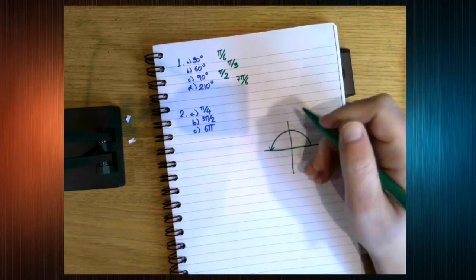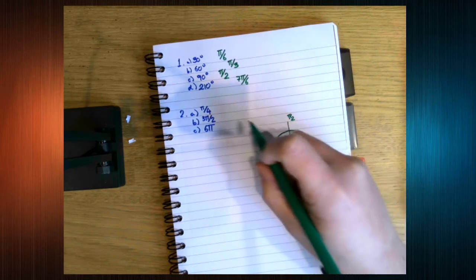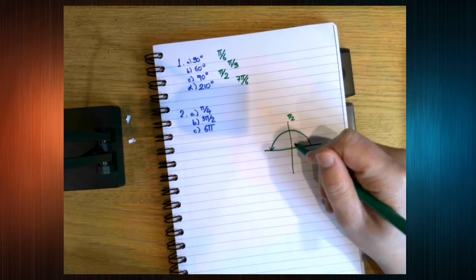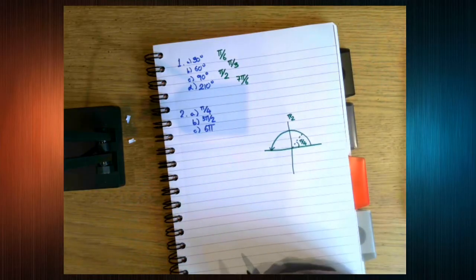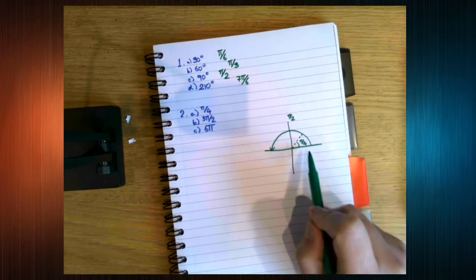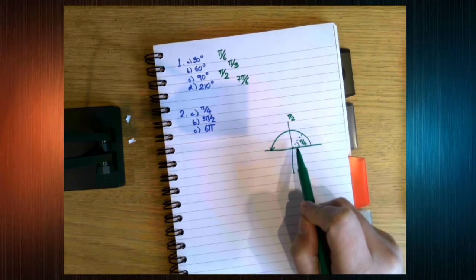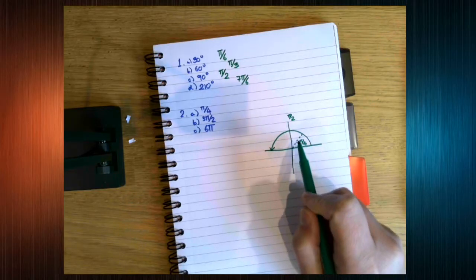Pi by 2 is a quarter of the way round. So pi by 4 is in there. It's exactly halfway between this axis and this axis. In degrees, halfway between 0 and 90 is 45.